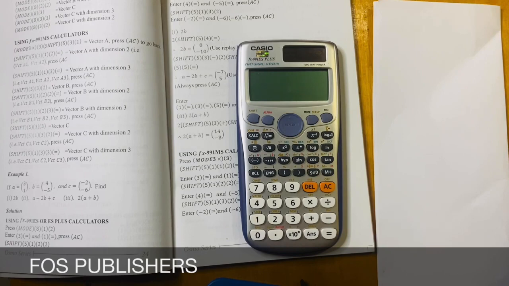First of all, we want to identify the functions that we can use to solve vectors. So we have vectors like vector A, vector B, vector C. How can we use the calculator to know where our vector B is, where C is, and how we can do the operations? First of all, let's get to know the functions before we solve questions on that.